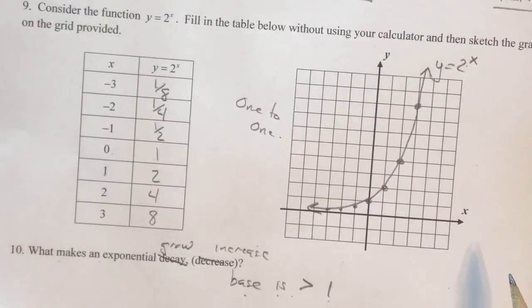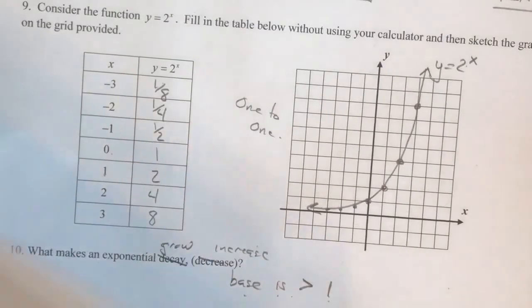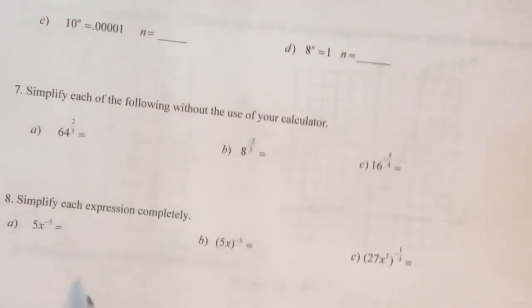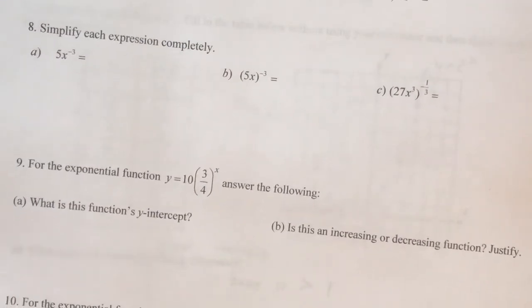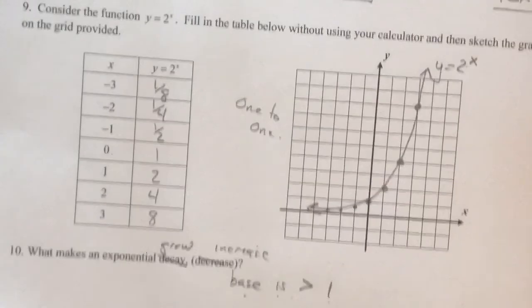That's what makes this thing grow. Okay, well, that's it. So you've got a couple pages to do. There'll be very similar questions. You got the independent work. Looks like 5 multiple choice. Not a whole lot of work to show on 6, 7, a little bit of work, 8, a little bit of work. Number 9, number 10, a little bit of work you're going to show me. And that's it.